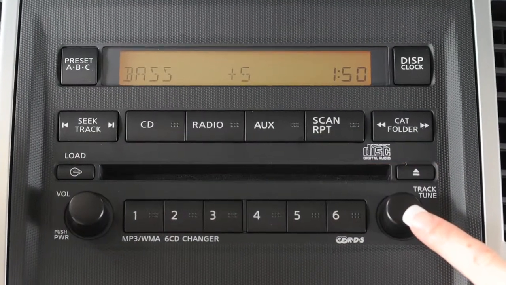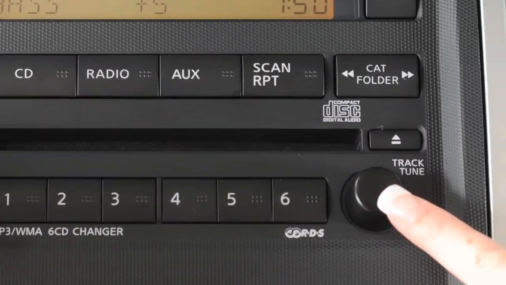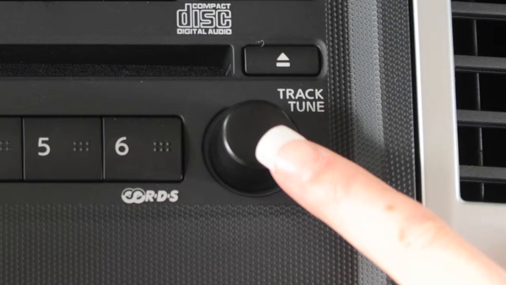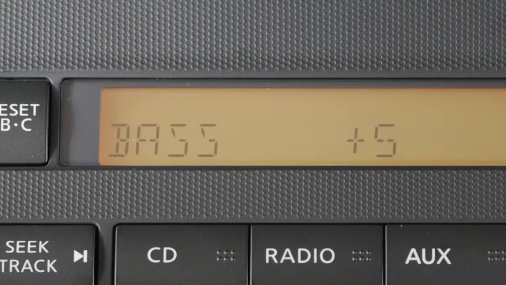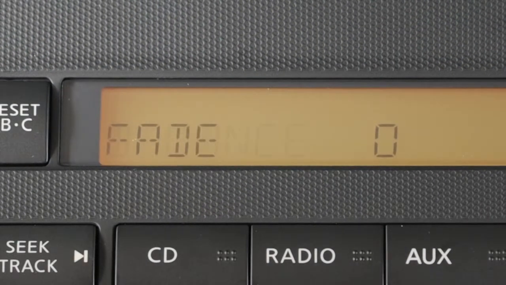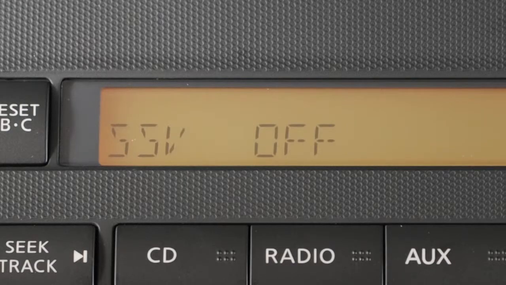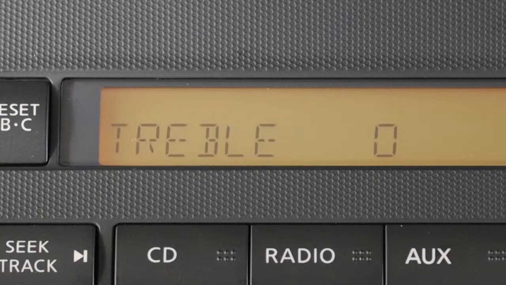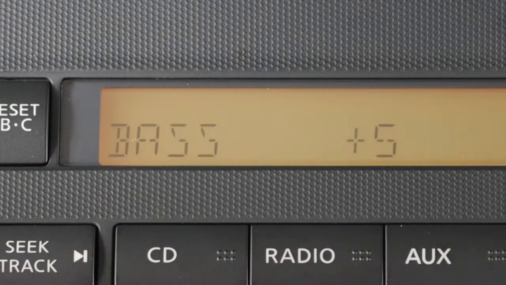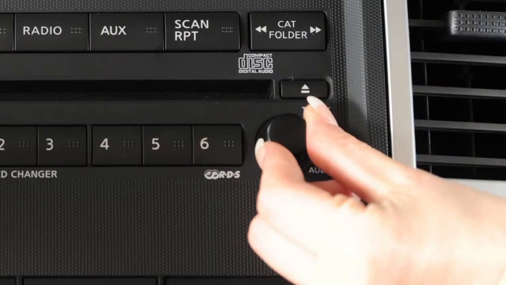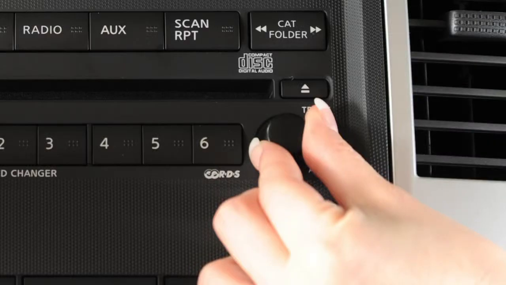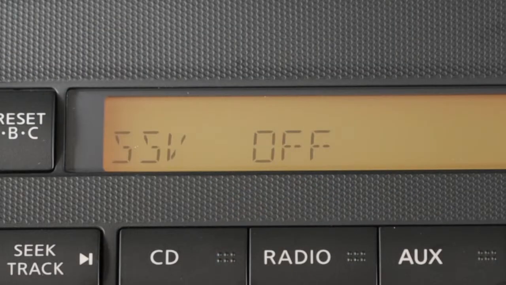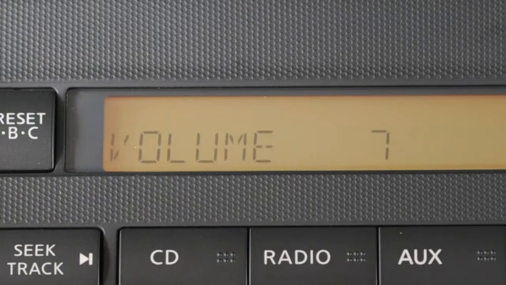To change audio settings on 6-disc changers, press the audio button in the center of the tuning knob. You can adjust bass, mid-range, treble, fade, balance, and speed-sensitive volume, or SSV. Simply press the audio button repeatedly until the effect you want to adjust appears in the display. Then turn the tuning knob left or right to adjust to the desired level. You can use speed-sensitive volume, or SSV, to make the audio louder at faster speeds and quieter at slower speeds.